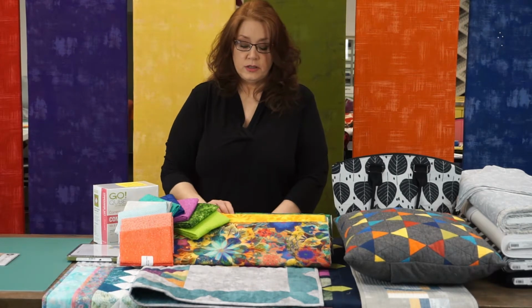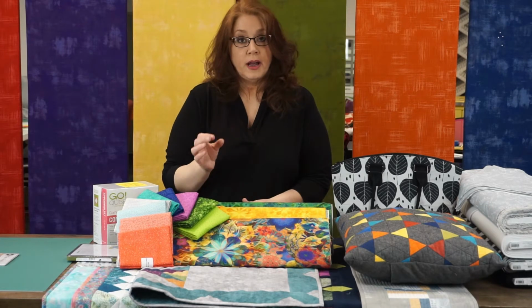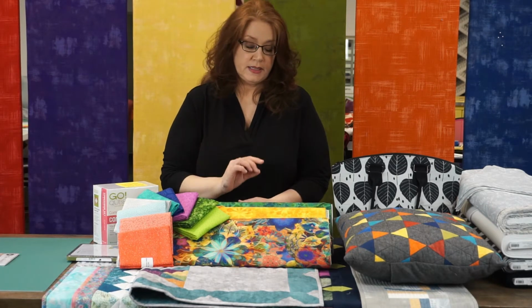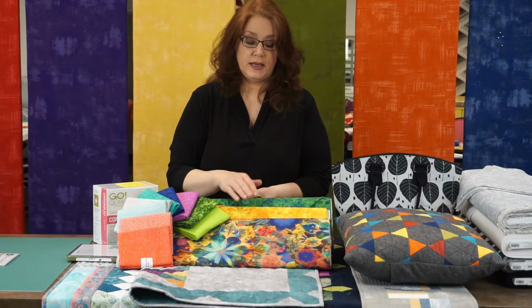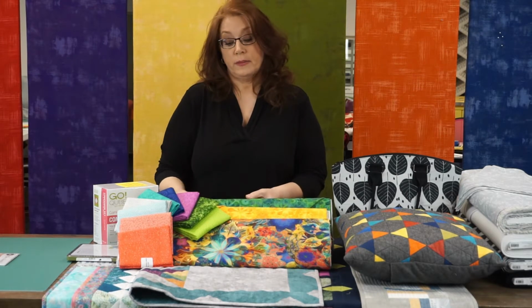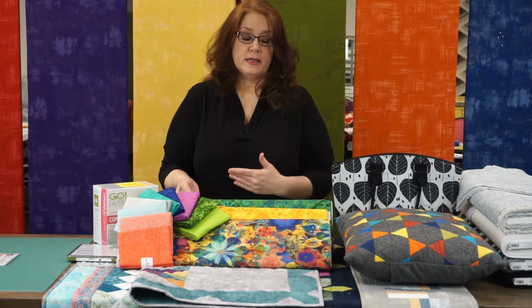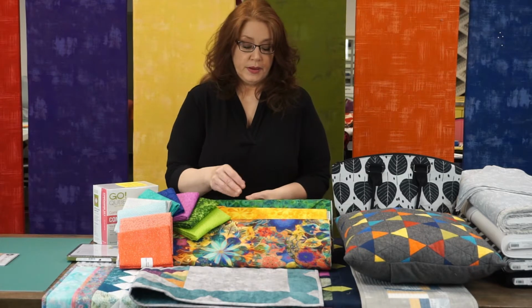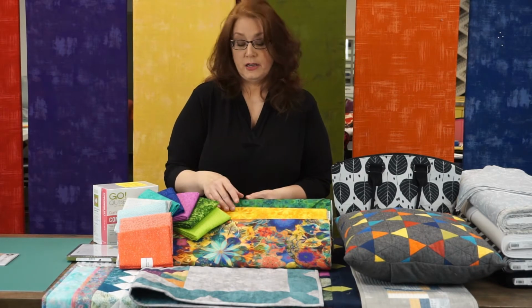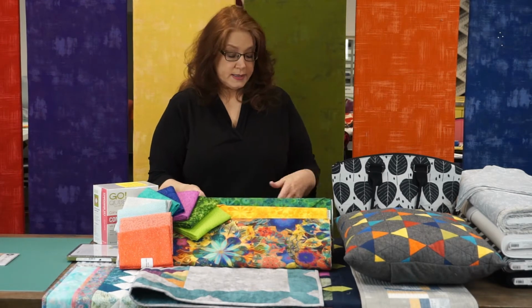Then I wanted to show a couple of the pieces that came with it, which are not small prints, but they still act as blenders: this yellow and the green that came along with the fabric collection. Visually, they look like a solid fabric from a distance, but when you get up next to them, they have a lot of interest and pattern to them. So that's really what a blender is.